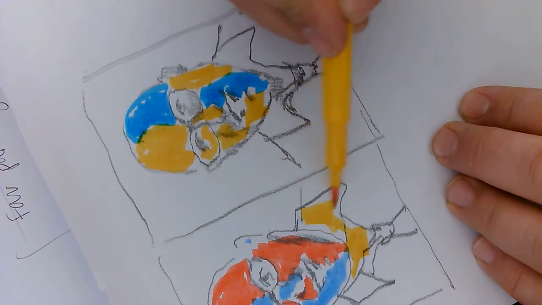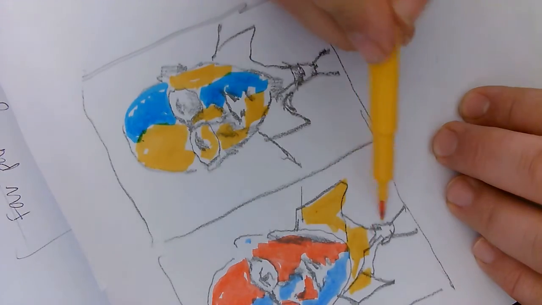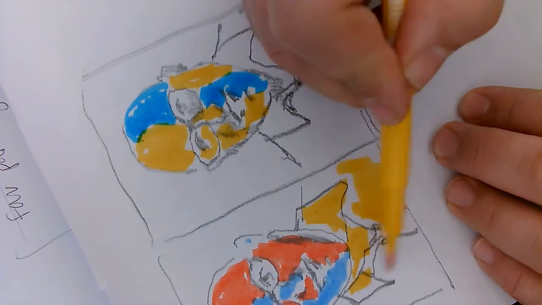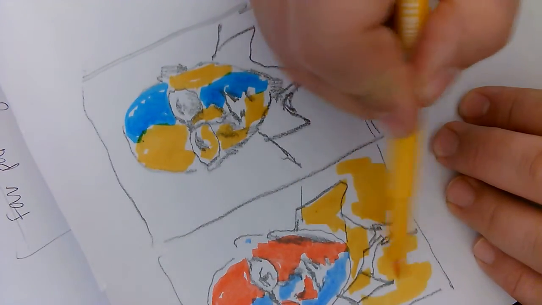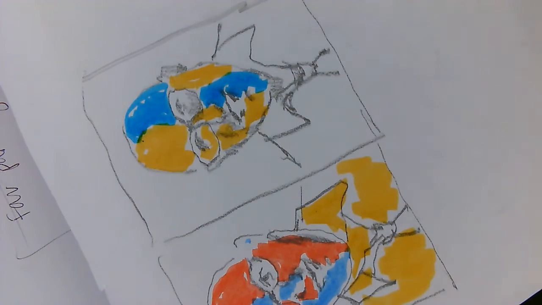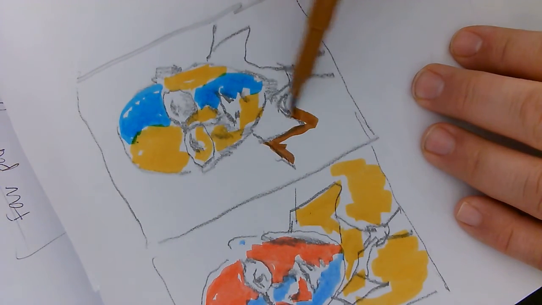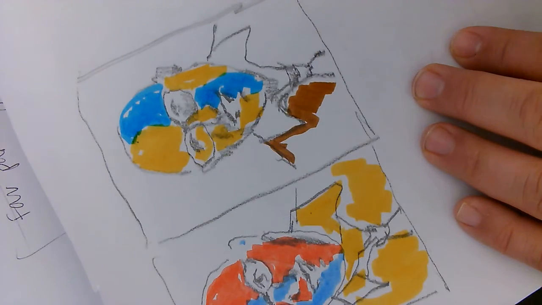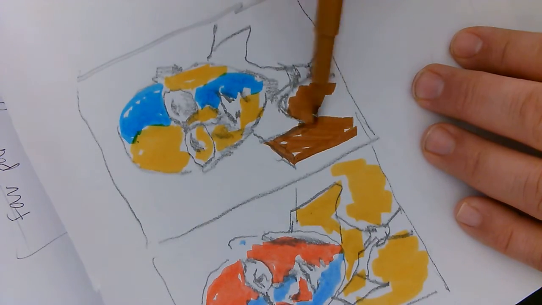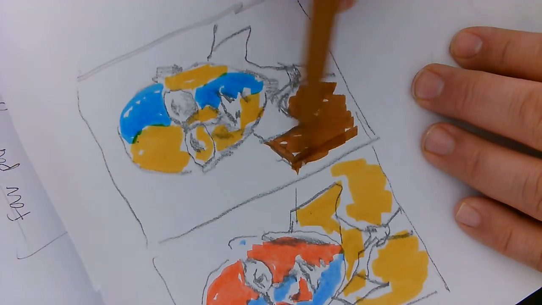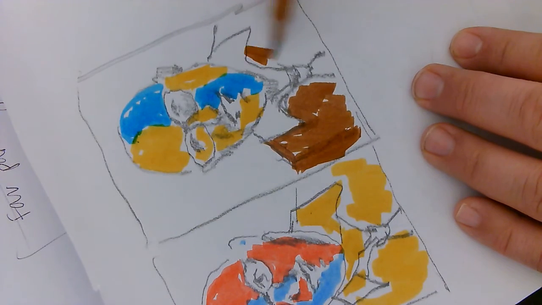Here I can put it on the shirt, and I can make the shirt a different color on the other side. In this one, I'm approaching these two things at the same time. So I'm using this little brown color here. Okay.